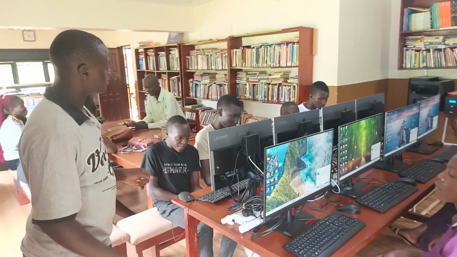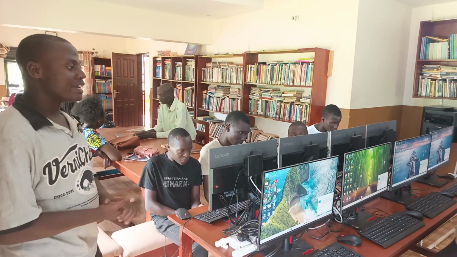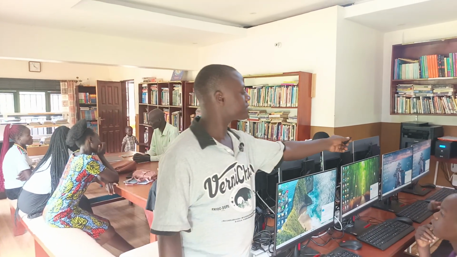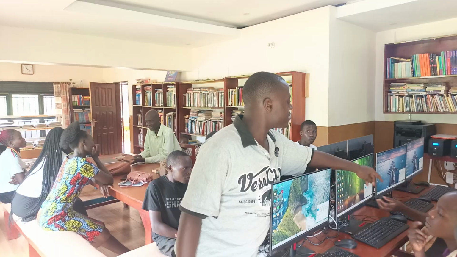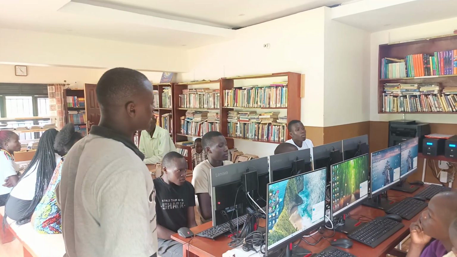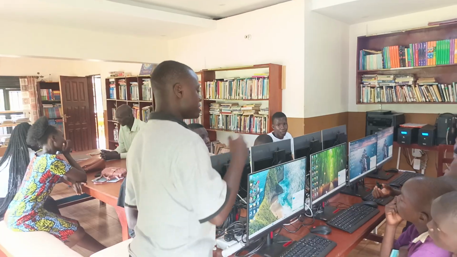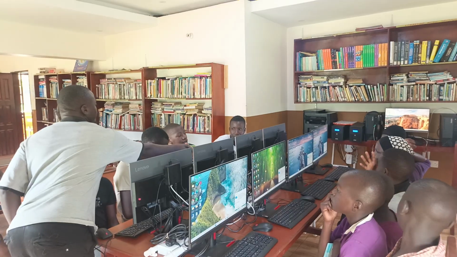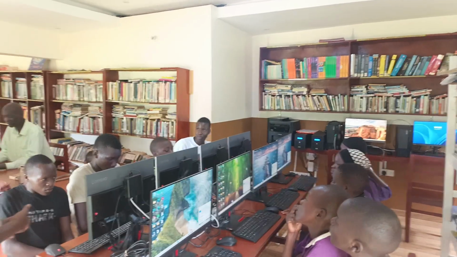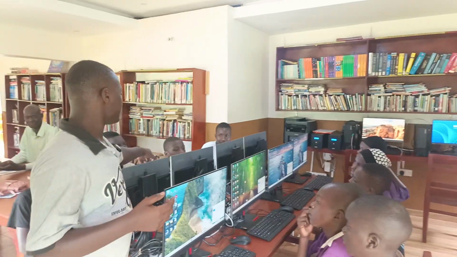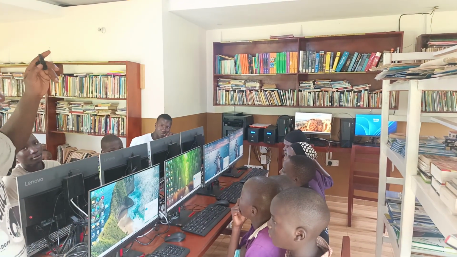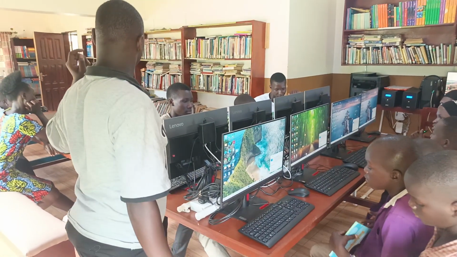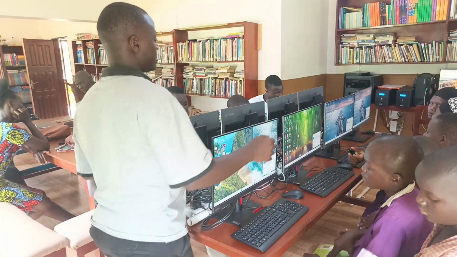I have learned that Control A is used for highlighting. Control B is used for bolding. Control C is used for copying. Control S is used for saving.